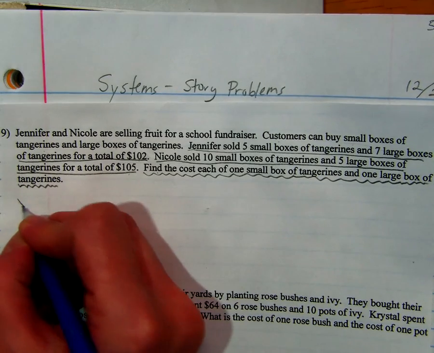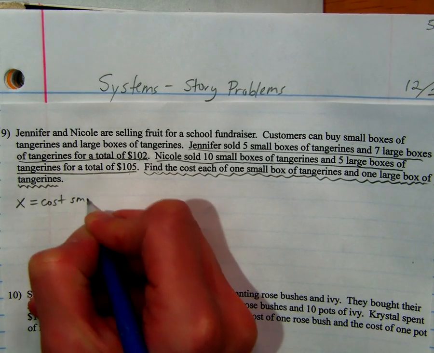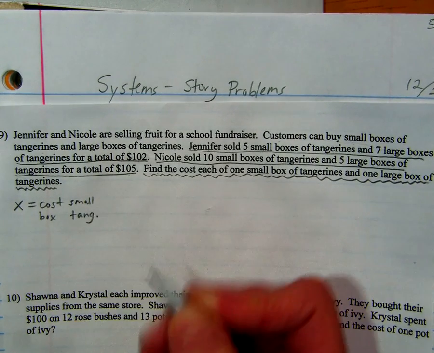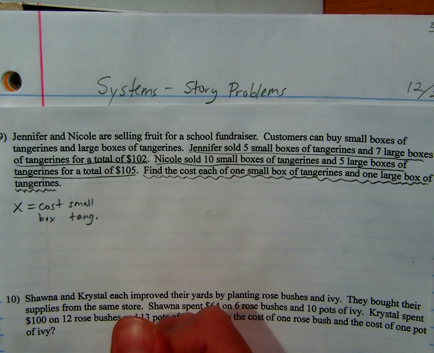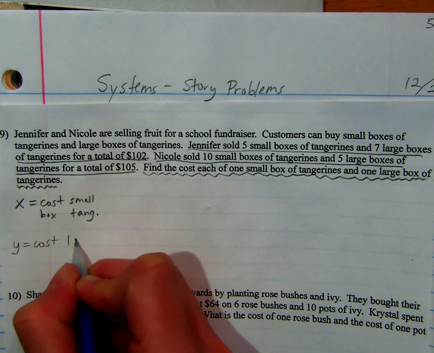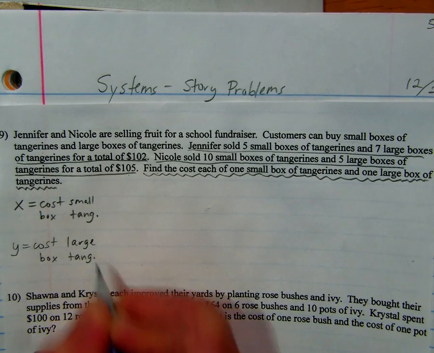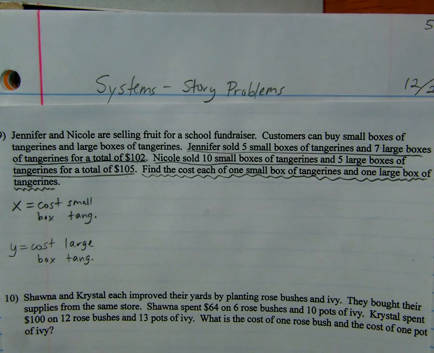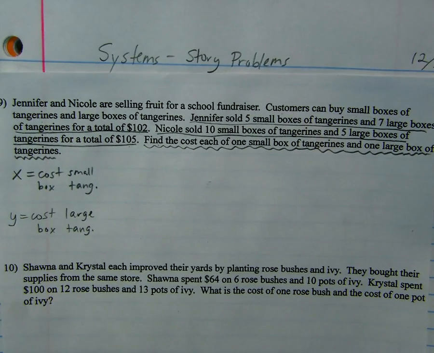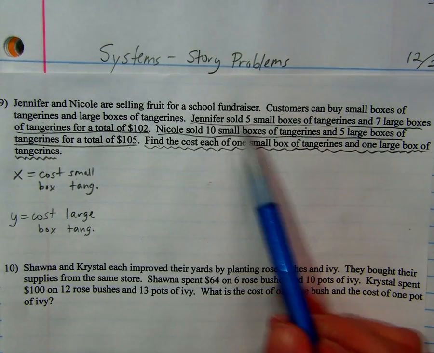We can just do the generic. So say that X is the cost of a small box. I'm just going to put tang for tangerines. And then we'll say that Y is the cost for a large box of tangerines. And so that way when we get done, we can just keep track of what we actually solved for. So once we've established that, we can go back in and read this again.